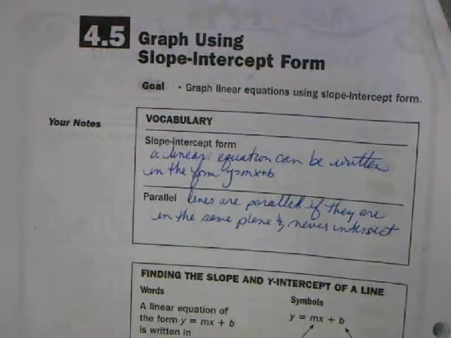So my definition, a linear equation can be written in the form y equals mx plus b. So that works for linear equations. What does linear mean? The graph looks like a line. That's right. And then parallel? Well, lines are parallel if they are in the same plane and they never intersect. And we're going to learn something about their slope.